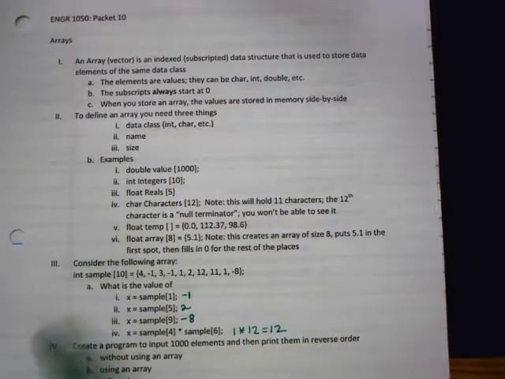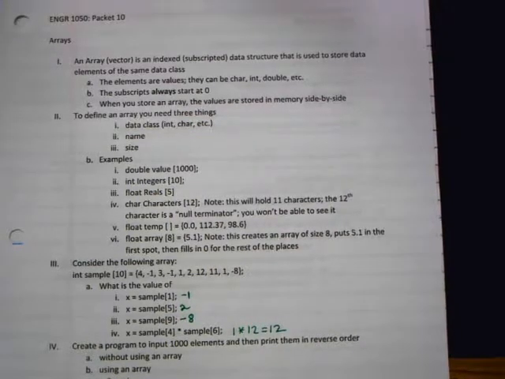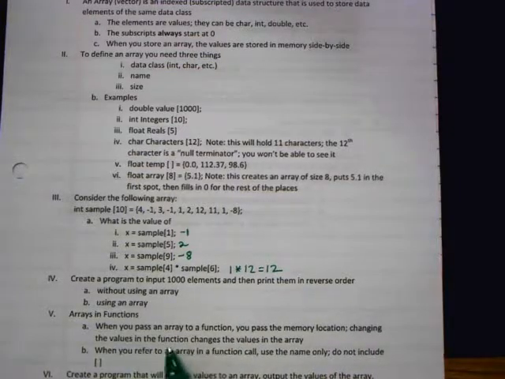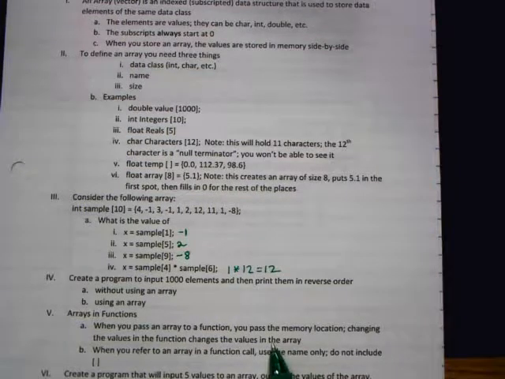All right, 4 we talked about a little bit the other day. 5, arrays and functions. When you pass an array to a function, you pass the memory location. And again, I think I talked about this the other day. So if you change the values of the array in the function, it will change it back in the main. In other words, an array is always a what kind of parameter? Reference. An array is always a reference parameter.